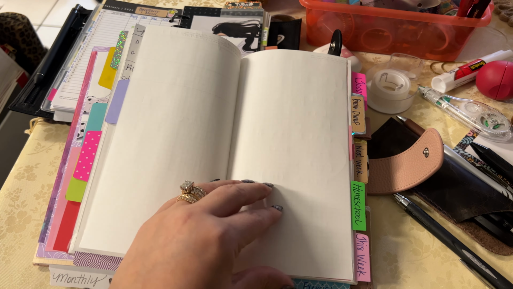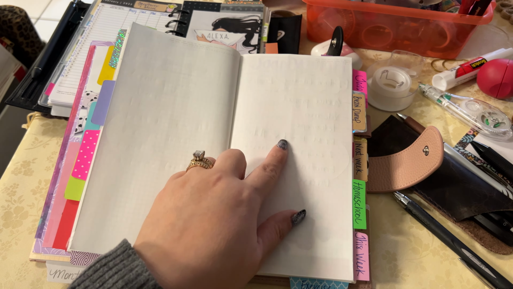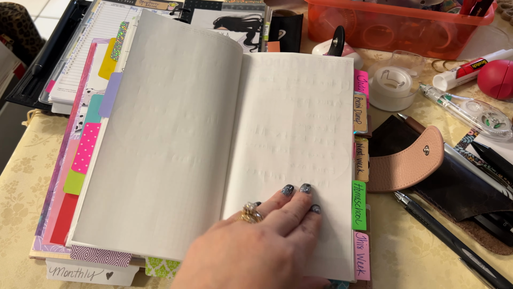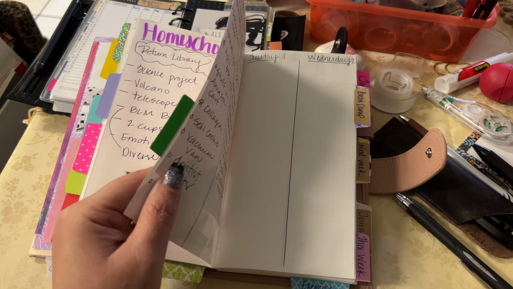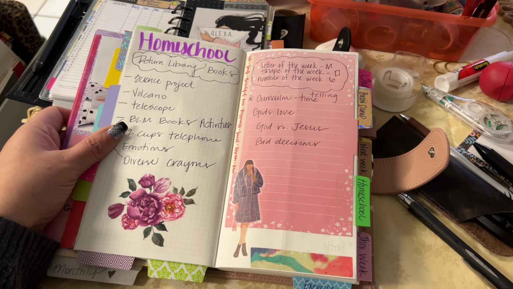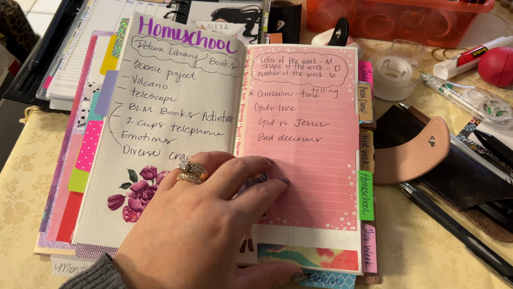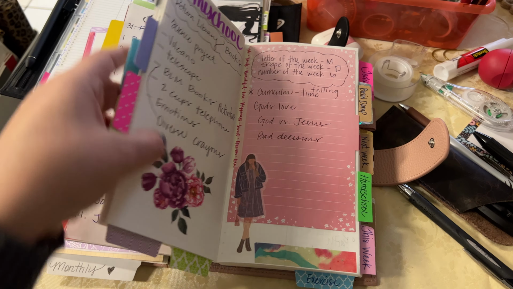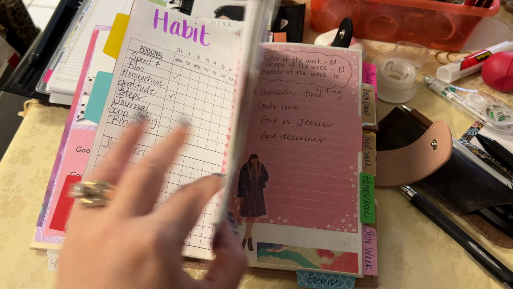I count for 6 pages, because my Saturday and Sunday is on one page, so I can put my homeschooling down. I homeschool my 5-year-old, and it's very essential that I just have a game plan. I've tried to do an insert that will track every single day what we did, but that doesn't work. All I do is track over here when I homeschool.